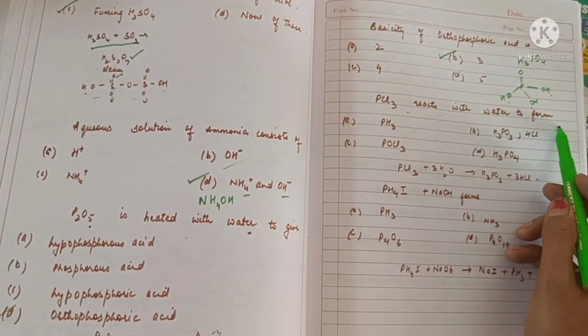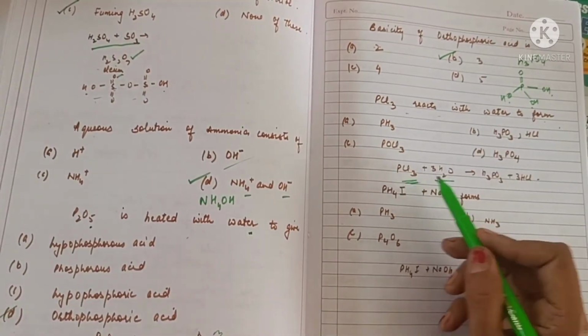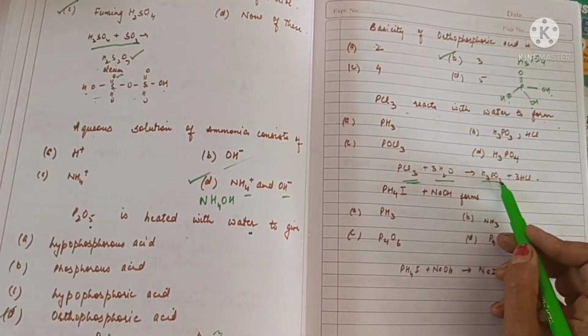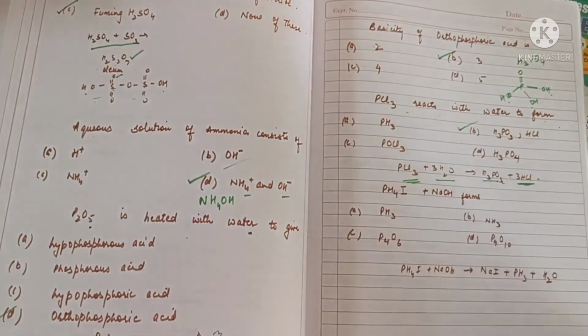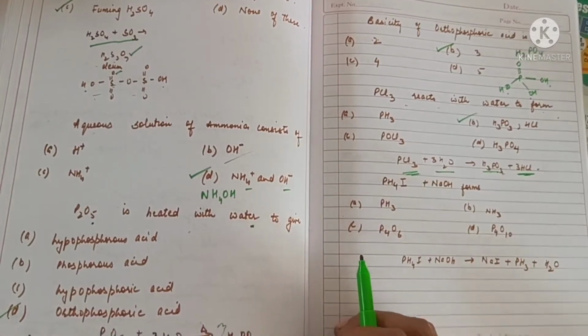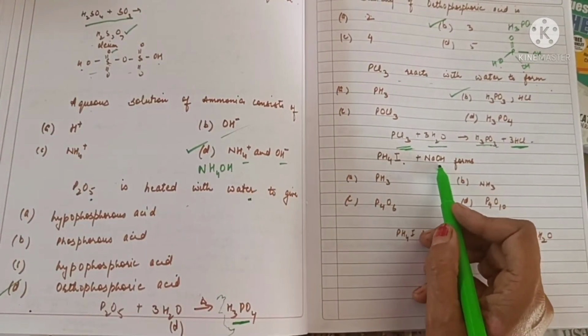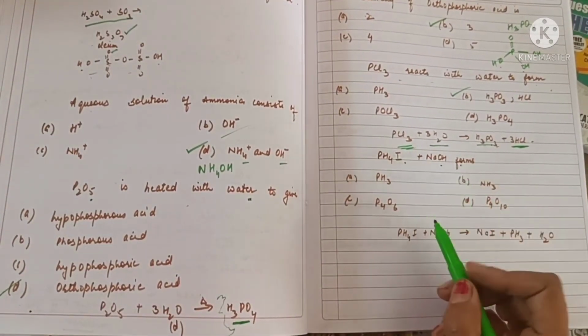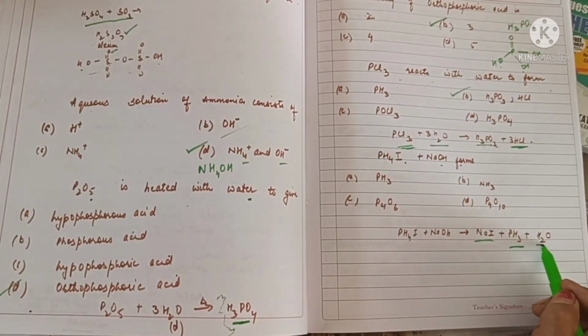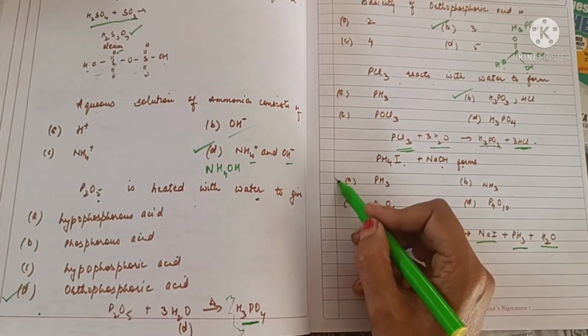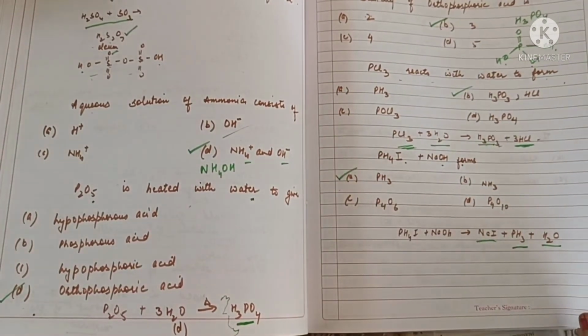PCl3 reacts with water to form H3PO3 and 3HCl. So option B is the correct answer. Phosphonium iodide and NaOH will form PH3, NaI and water. So option A is the correct answer.